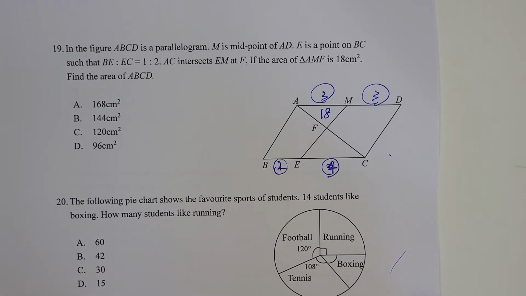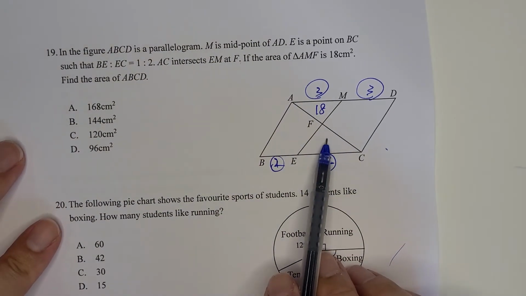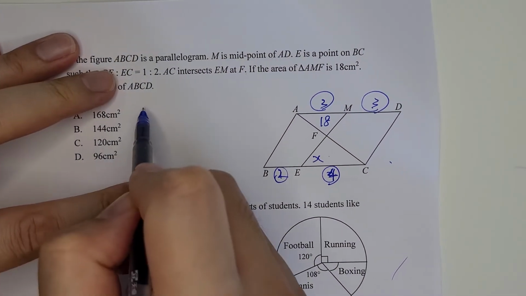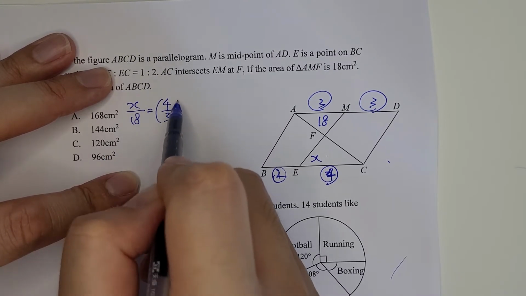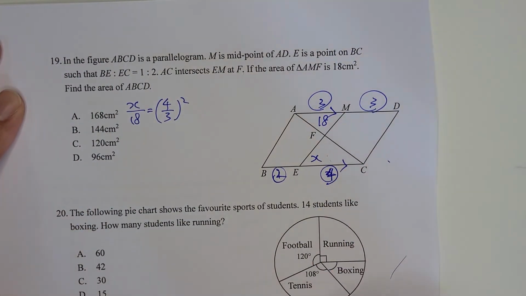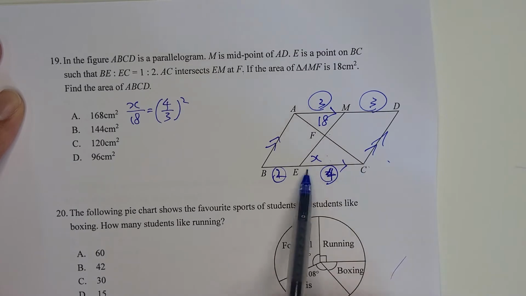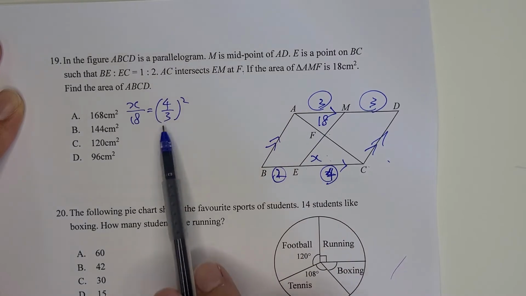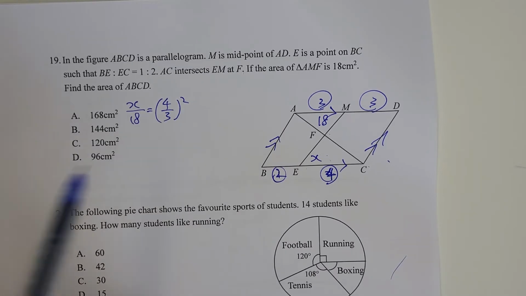So the first one we need to start with is finding this one. We let this one be x. So x over 18, the area ratio, will be equal to (4 over 3) squared, because they are similar figures, as these two are parallel lines. So AMF and CEF are similar triangles. The area ratio will be the length ratio squared, and then you can solve x. That is 32.